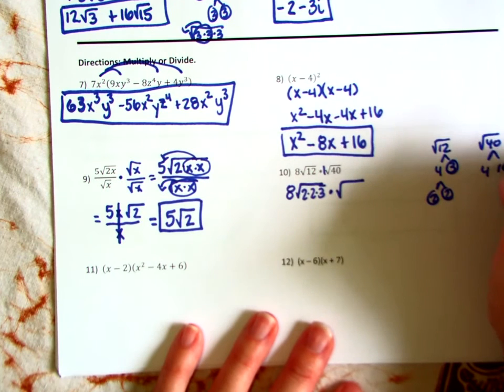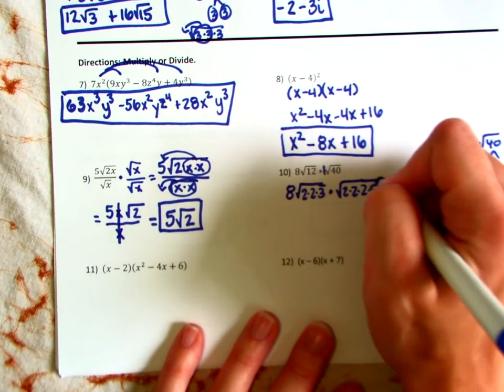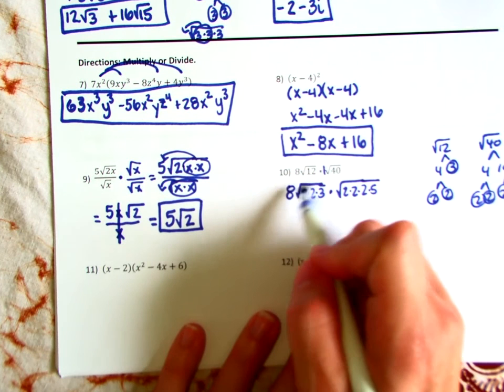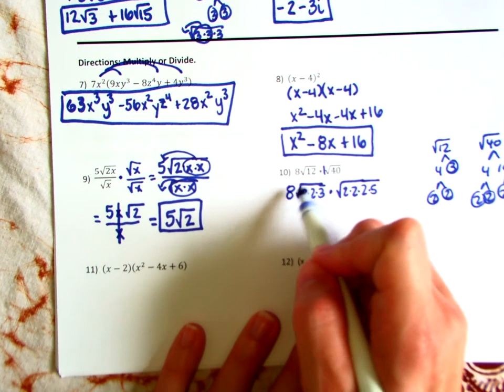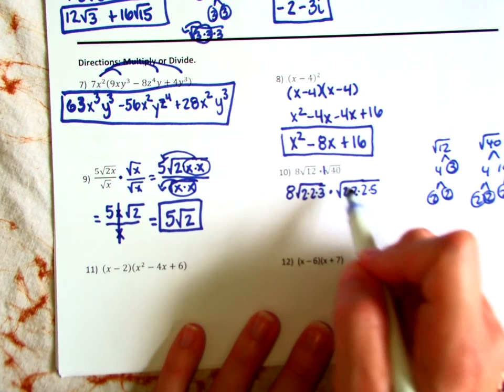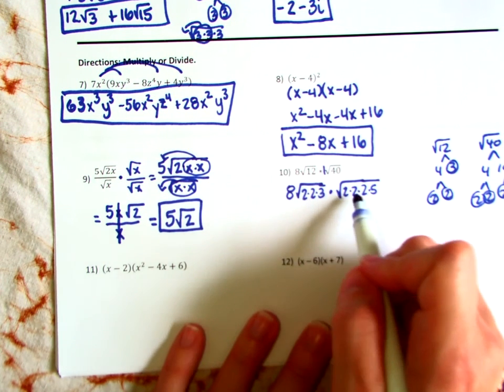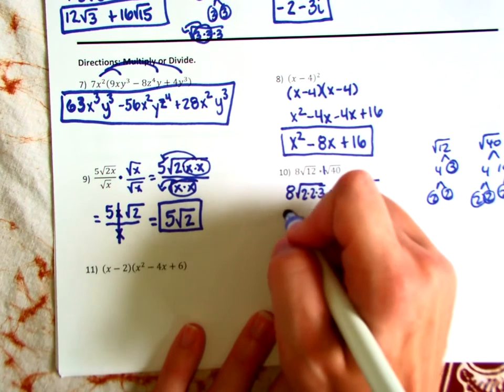4 and 10, which is 2 and 2, and then 2 and 5. So that would be 2 times 2 times 2 times 5. So this is the 8 times 1 outside. This is 12 here, 2 times 2 times 3. This is 40, 2 times 2 times 2 times 5. Now we're going to combine all the stuff inside the radical under one roof and start looking for some twins.